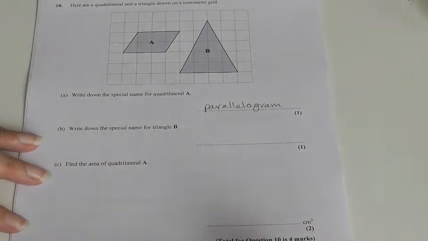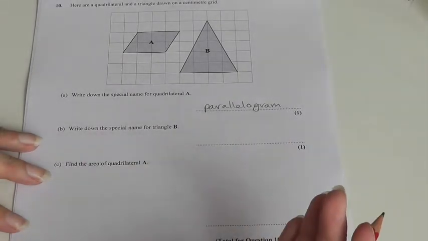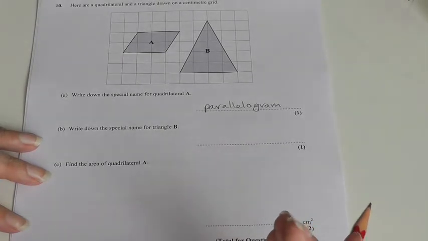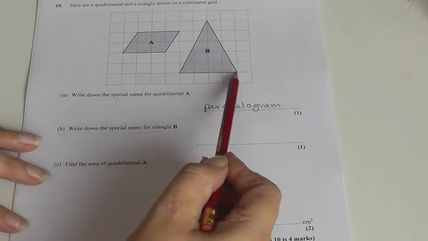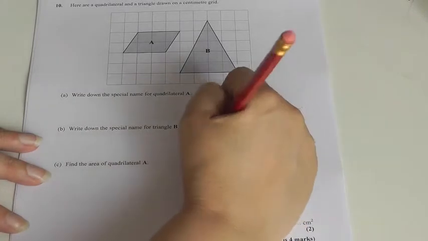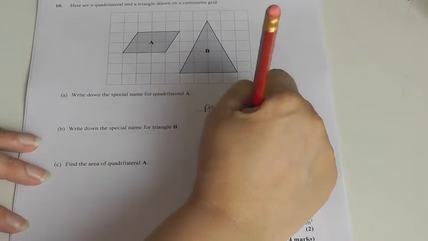So it's a special triangle. So you need to choose between scalene, equilateral and isosceles. It's not equilateral because this side is a different length to these, but these two sides are the same and therefore it's isosceles.